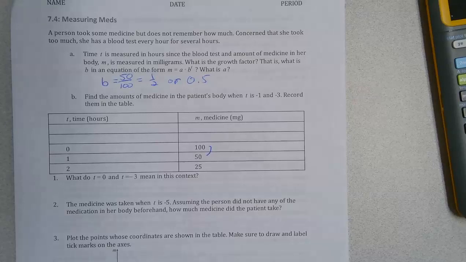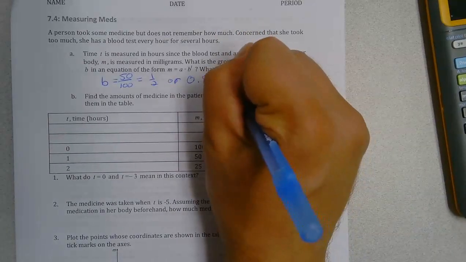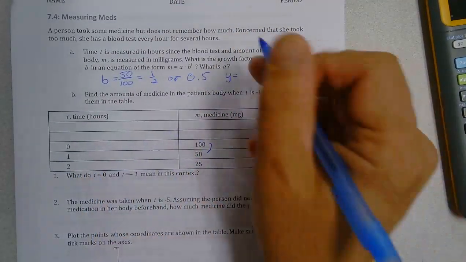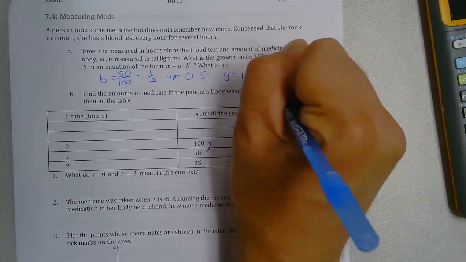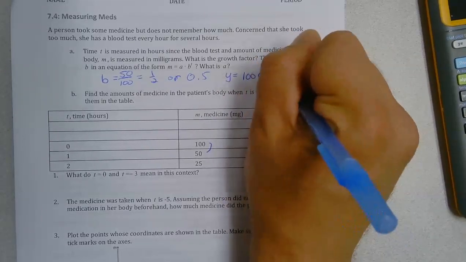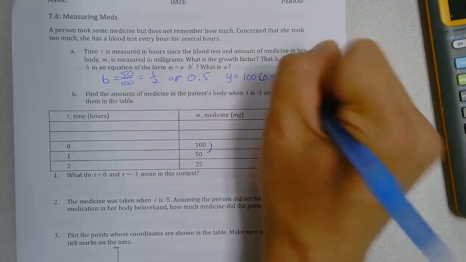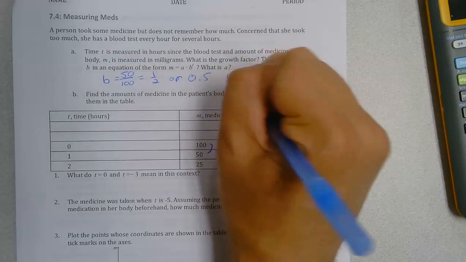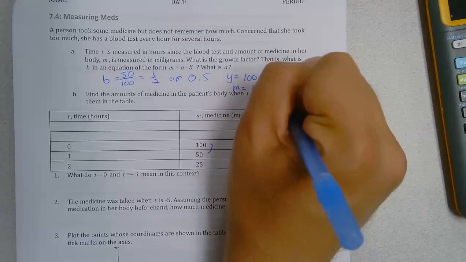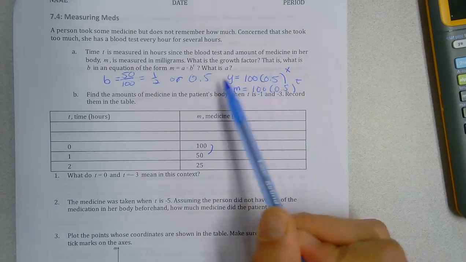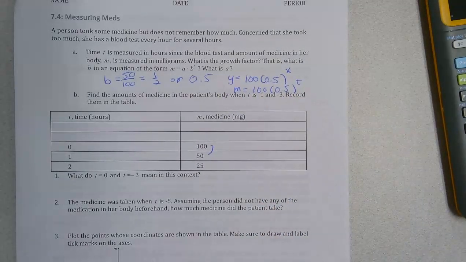So now what we can do is write an equation. So y equals, our initial value is 100 at time 0. So 100 times our growth factor, 0.5, to the, I'm just going to put x power. In this situation, we're using m and t. So really, this is m equals 100 times 0.5 to the t. But in our graphing calculator, we have to use that x and y.